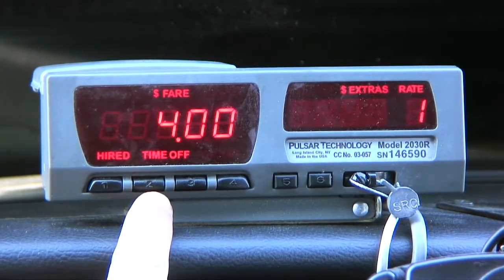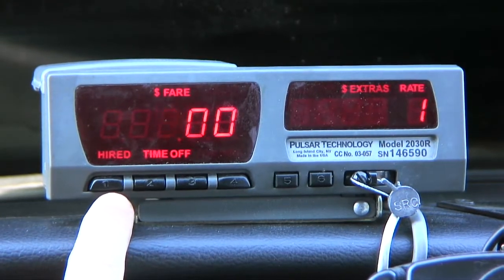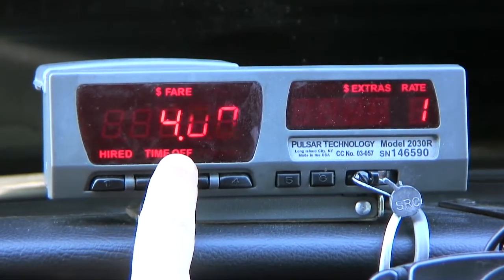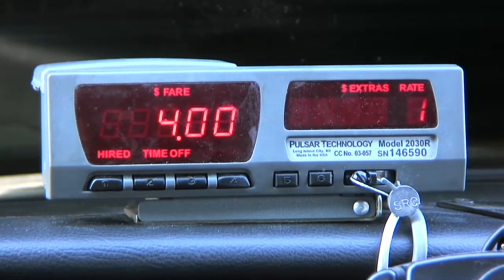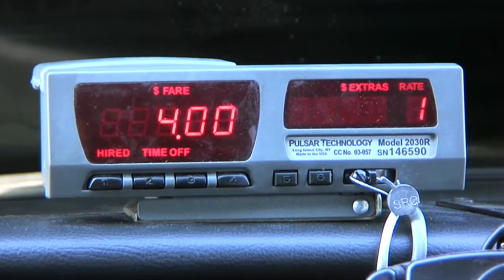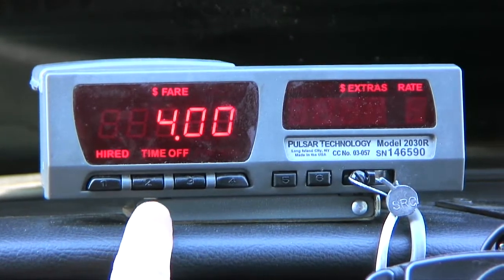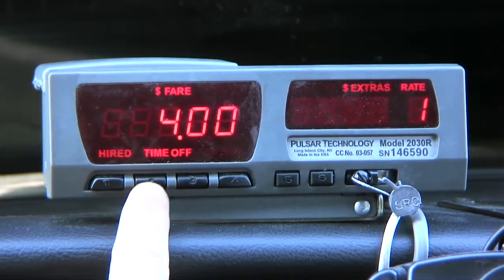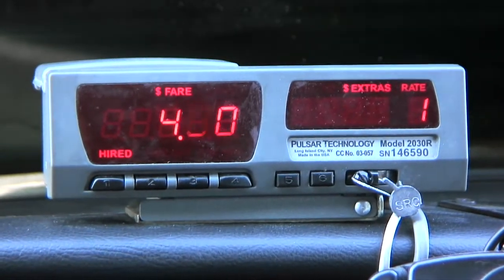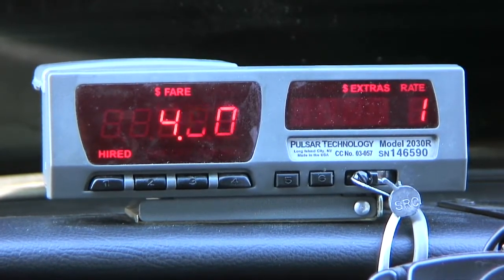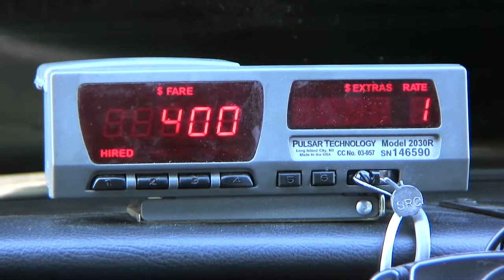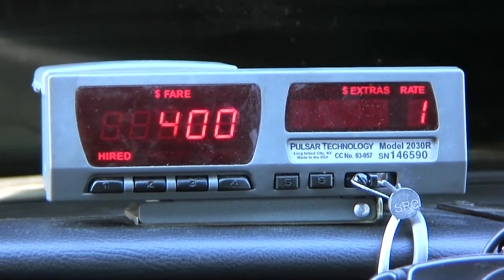Button number 2 is your timer. Now, as you see, when I turn button 1 on, you see the words time off on the screen. So when you turn your meter on, your timer is still in the off position. So now we want to turn the timer on. So we turn button 2, and now you see the word go. That means your timer is in the on position. Now the main reason we need to do that is now we're going to be moving to button number 3.